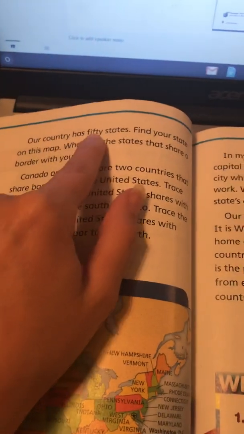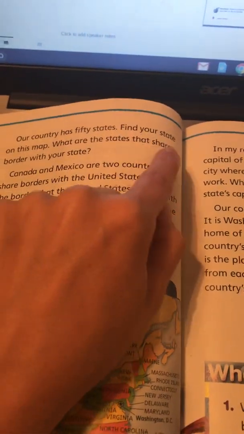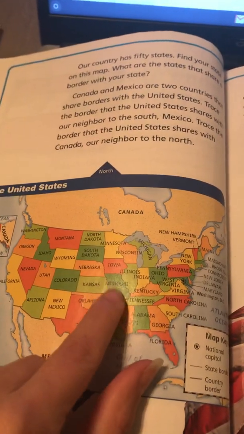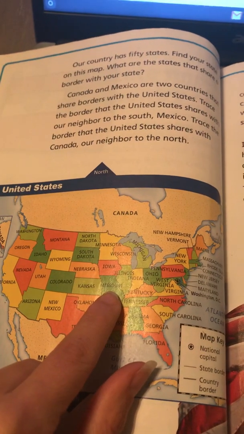Our country has 50 states. Find your state on this map. Okay, let's look down here. These are all the states. Here's Missouri right in the middle. That's where we live.